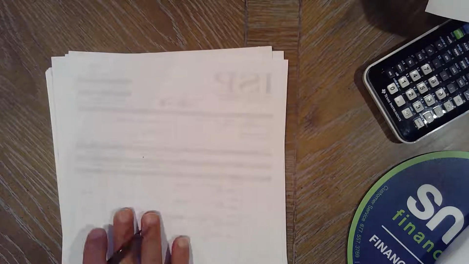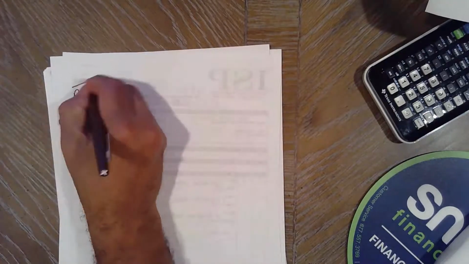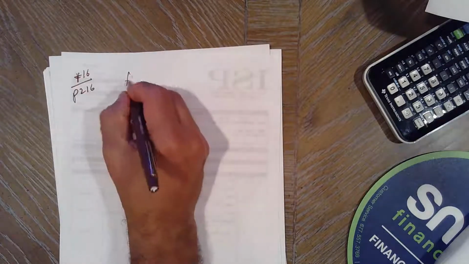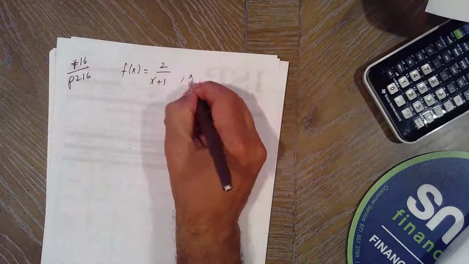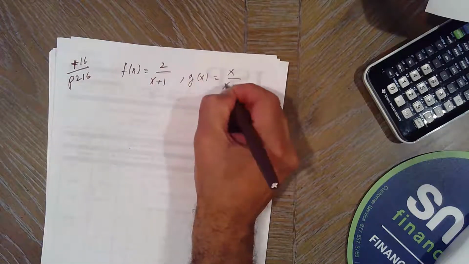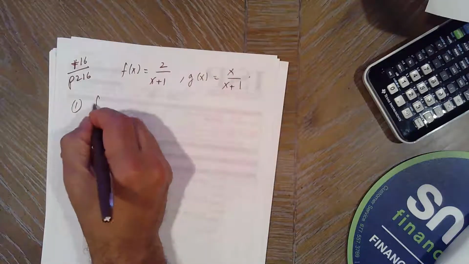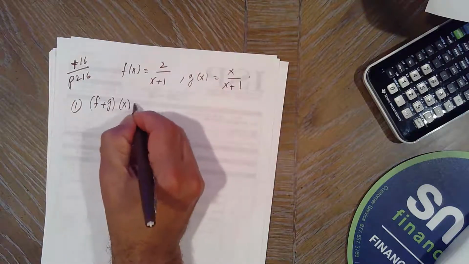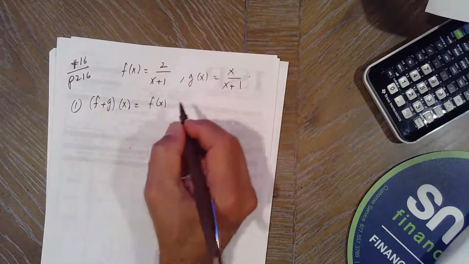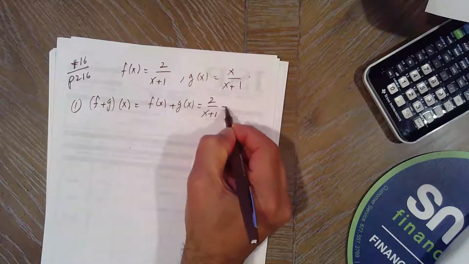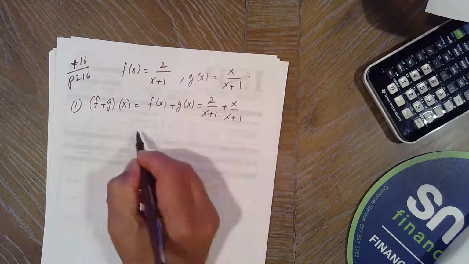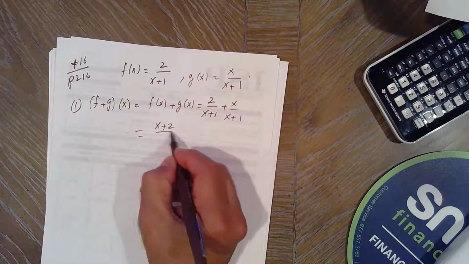Okay, let's look at page 216, number 16. We have f of x equals 2 over x plus 1. g of x equals x over x plus 1. Find the same thing, f plus g of x. It's f of x plus g of x, which equals 2 over x plus 1 plus x over x plus 1, which is 2 plus x over x plus 1.